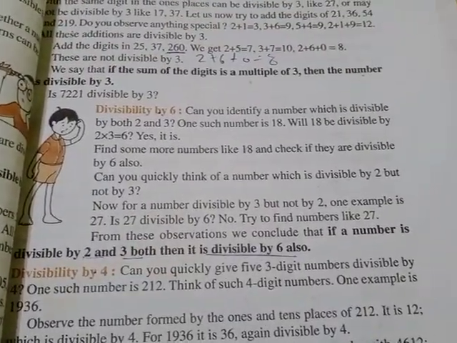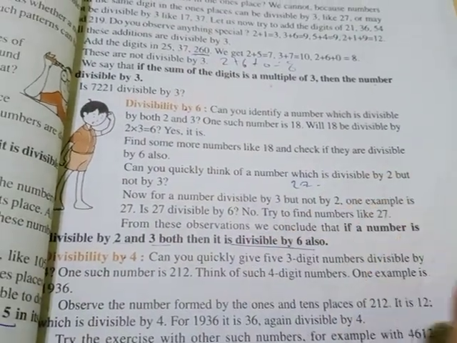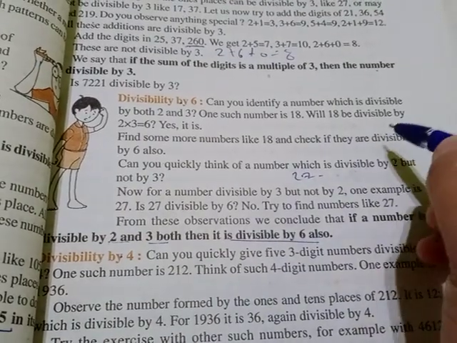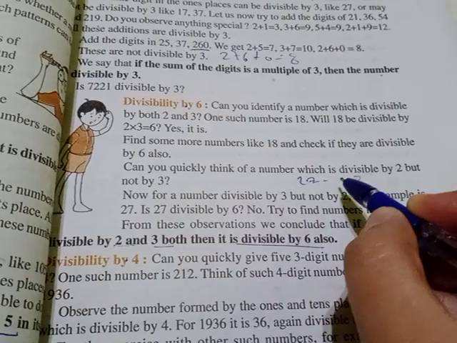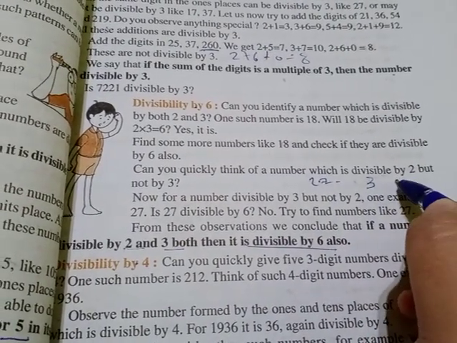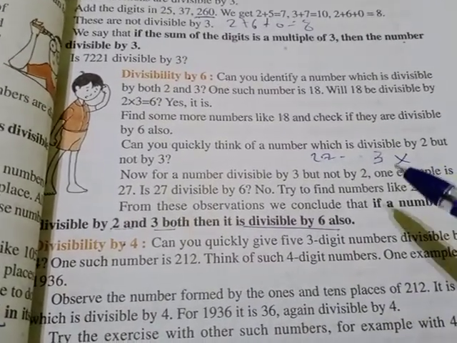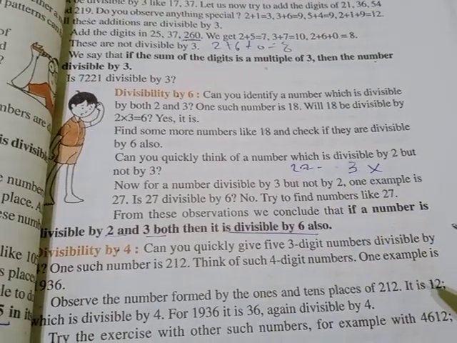Are you getting my point? I'll tell you with one example. You see 27. Is 2 a factor of 27? No. Is 3 a factor? Yes. So 3 is a factor of 27 but not 2. So will 6 be a factor of 27? 6 will not be a factor of 27, because 2 is not its factor.